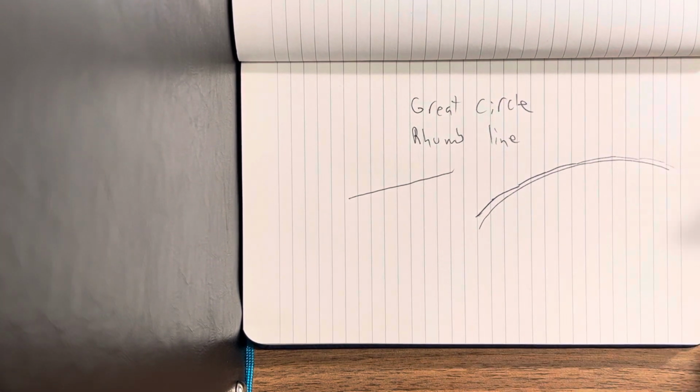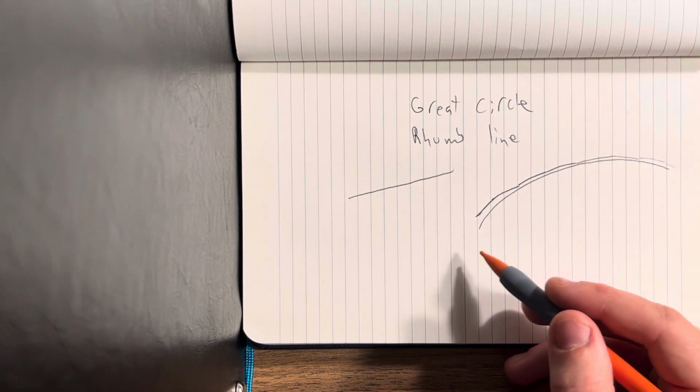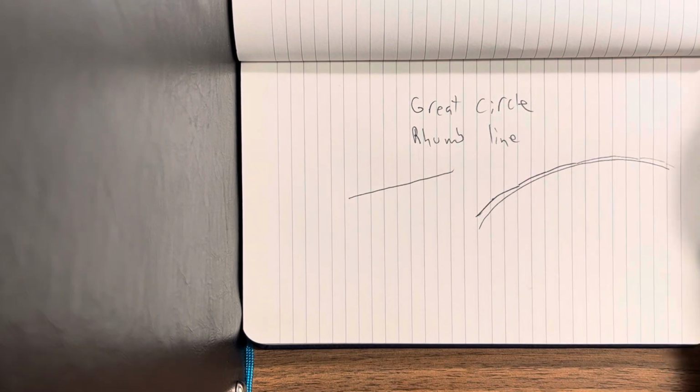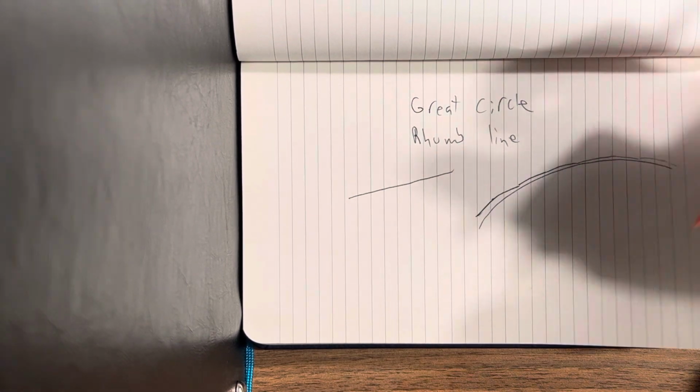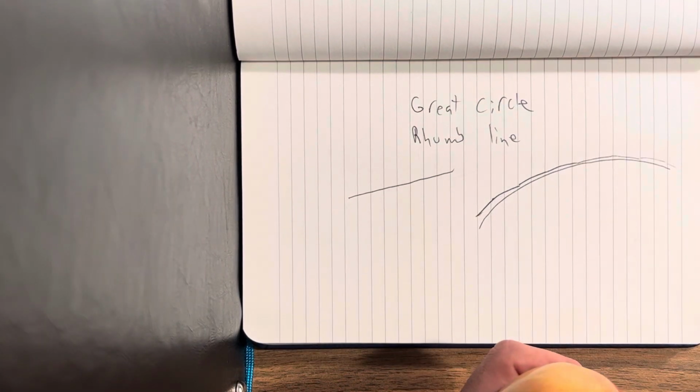Once we get towards the CELNAV side of things, we'll learn how to calculate that and how you can approximate a great circle as best you can. But especially when we're on short distance voyages, people just take straight lines because that's what you can follow along a chart.